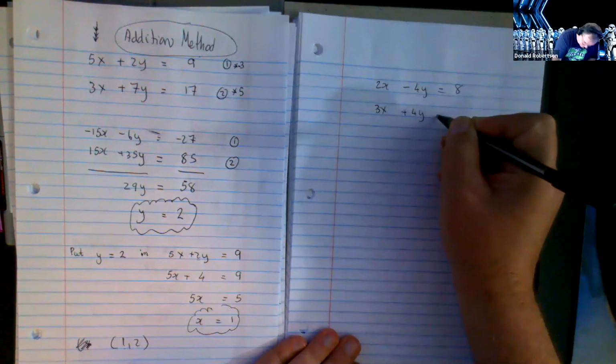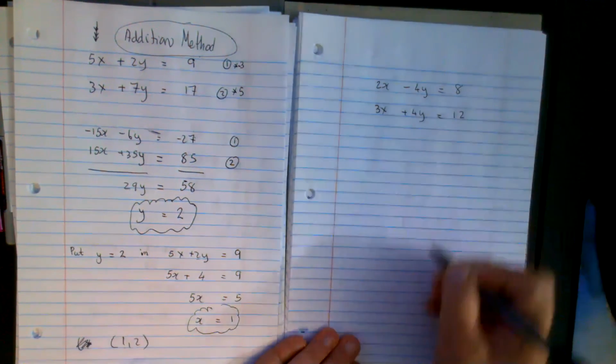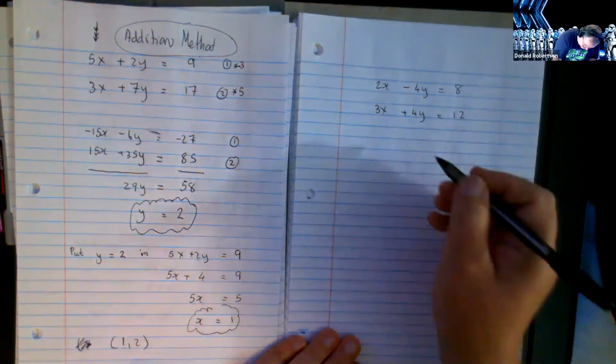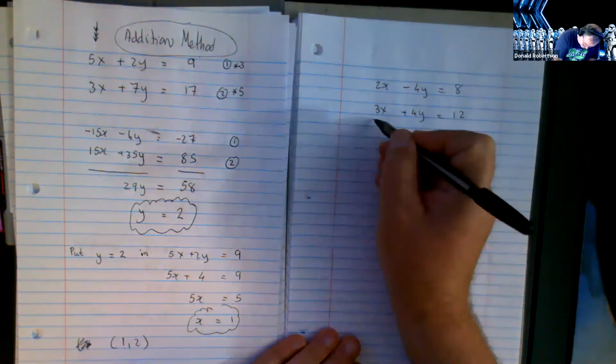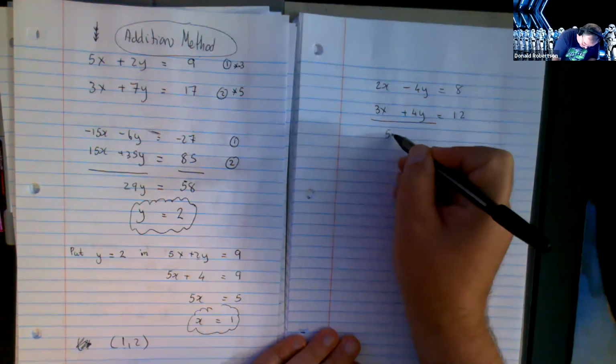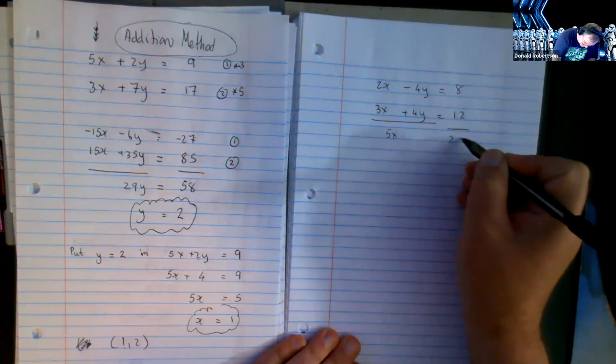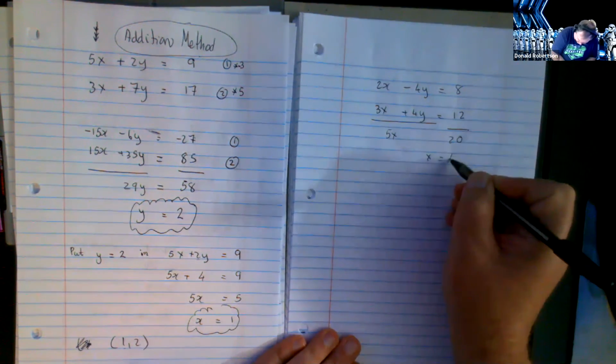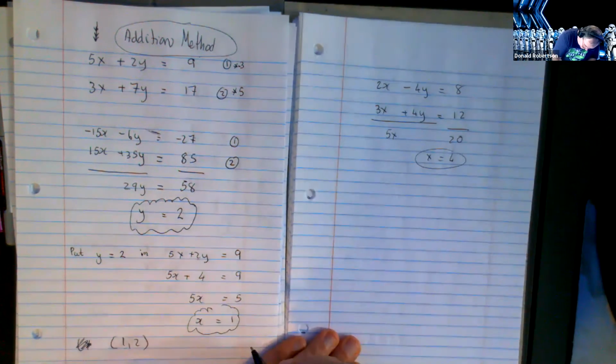I got the two equations and they looked like that. And you add them together, you get 5x. You add them together, you get 20. And you get x equals 4, and everybody's happy.